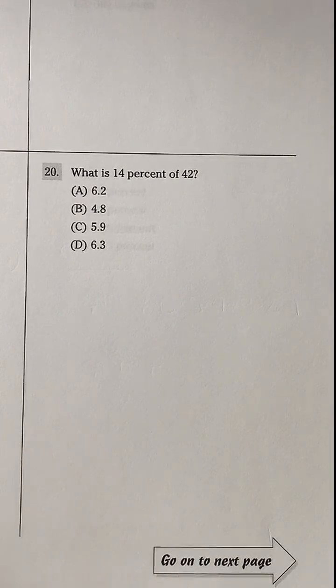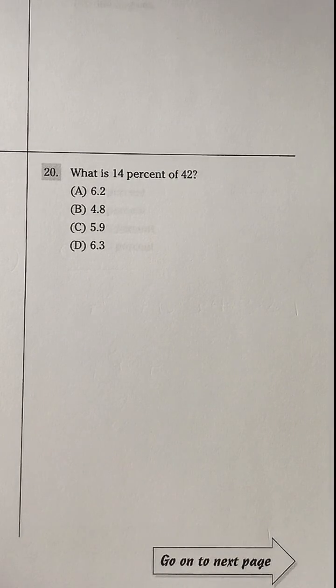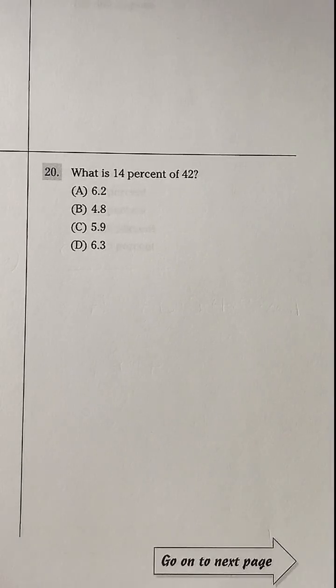All right, 20. What is 14% of 42? What is 14% of 42?